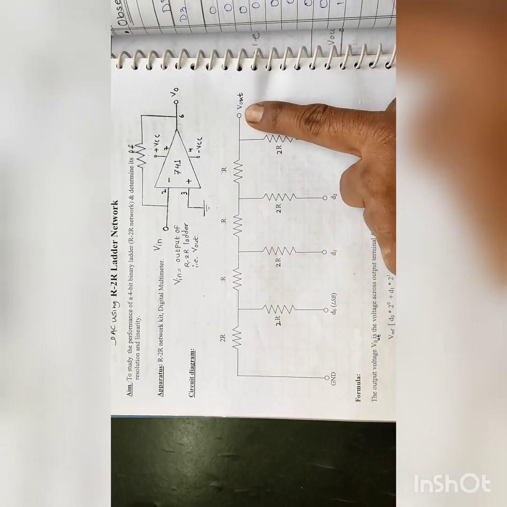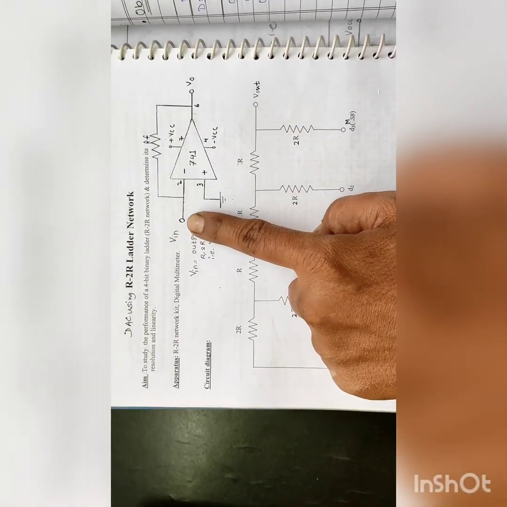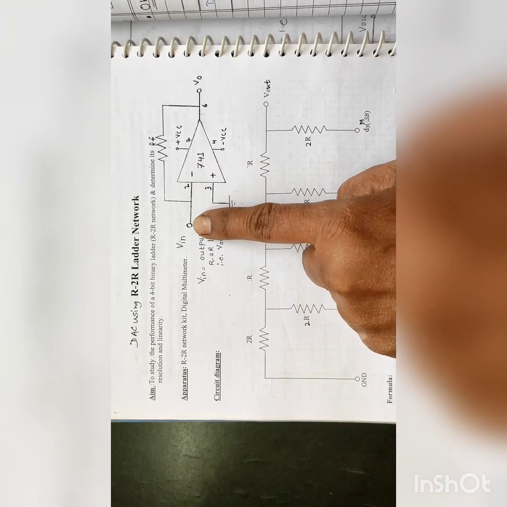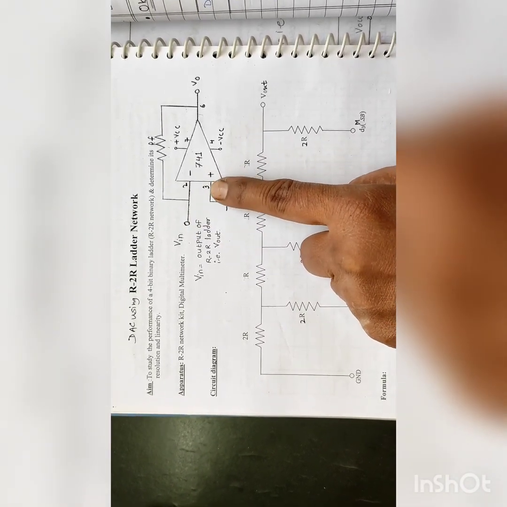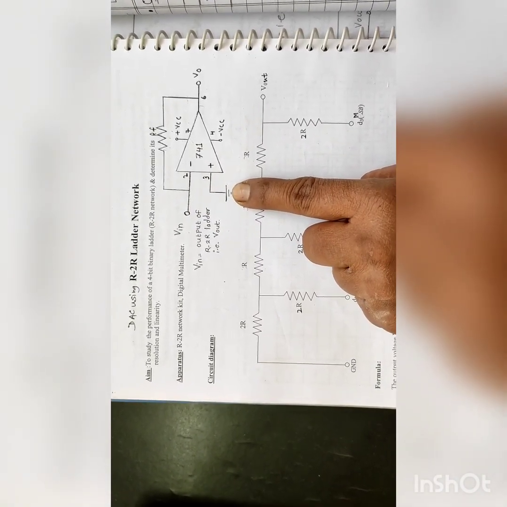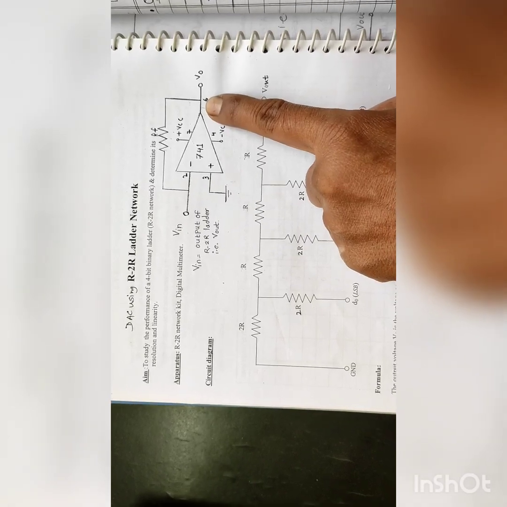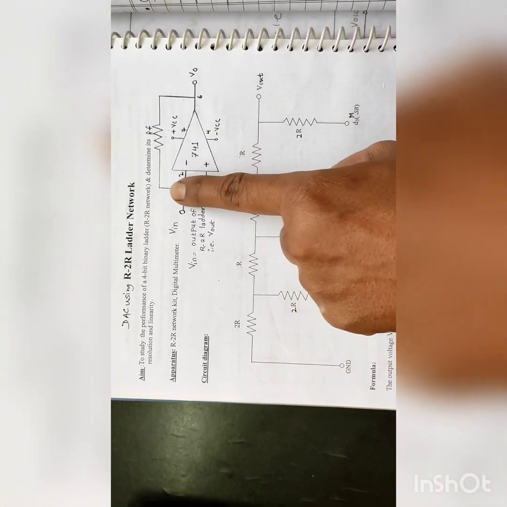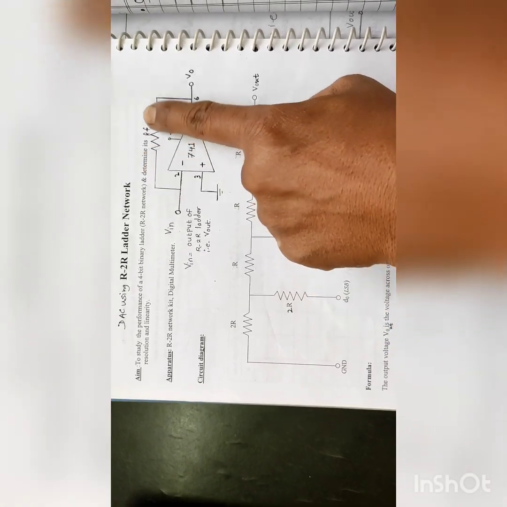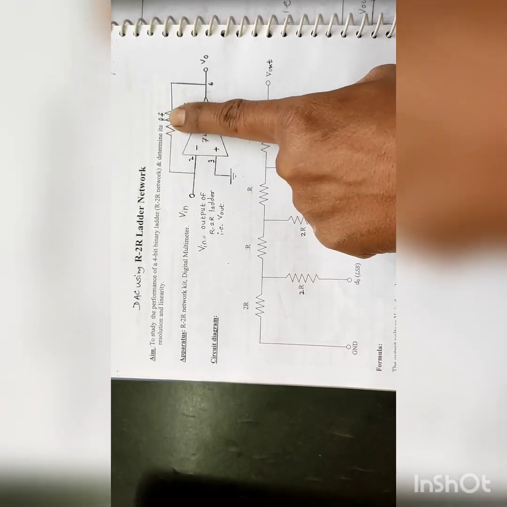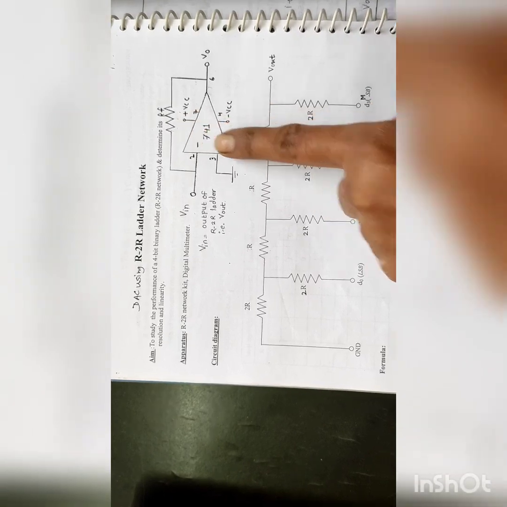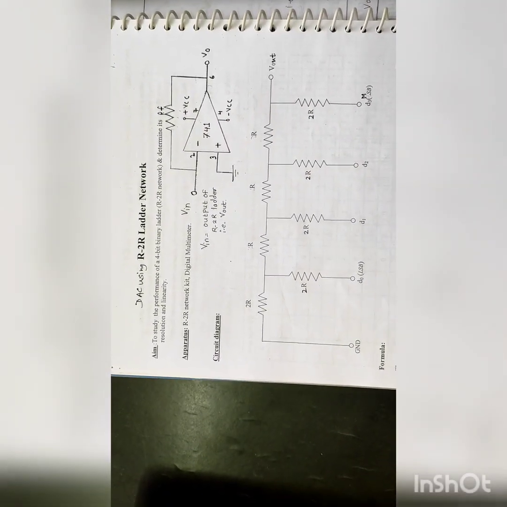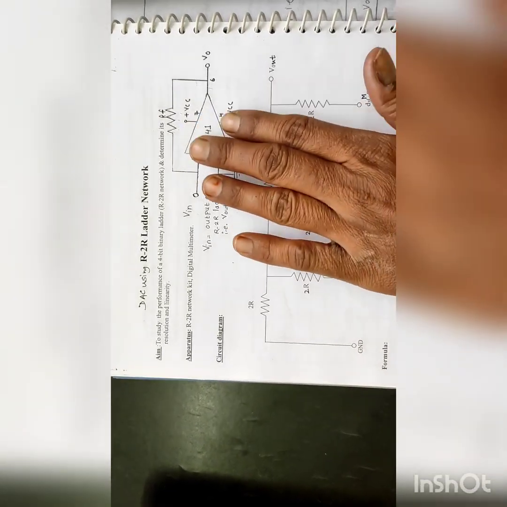The output is connected to the inverting terminal of the op-amp, and the non-inverting terminal of the op-amp is connected to ground. The output is fed back to the inverting terminal through the feedback resistance RF. In today's experiment, let us connect the circuit board using this diagram.